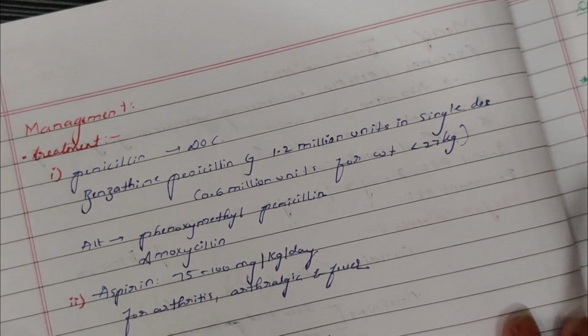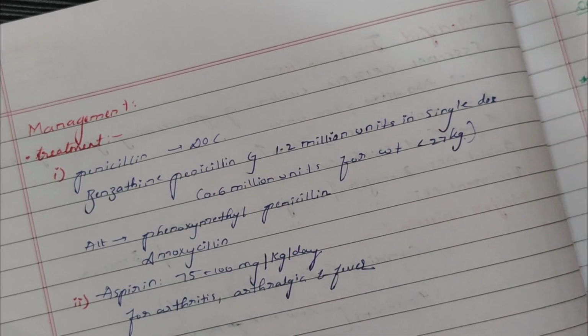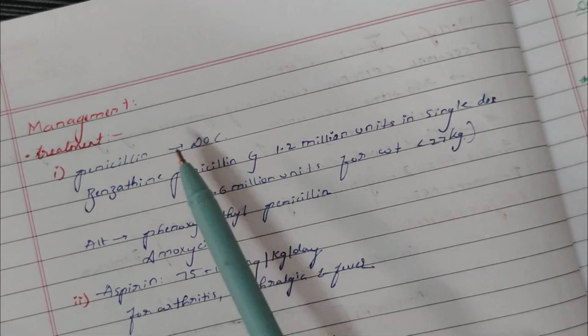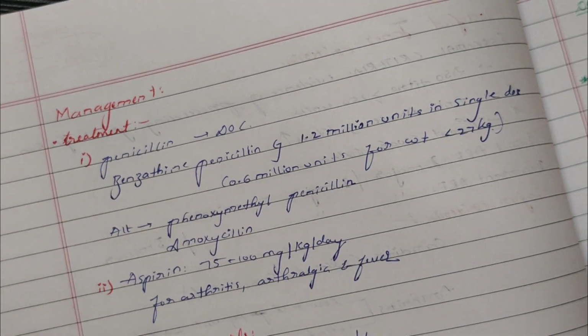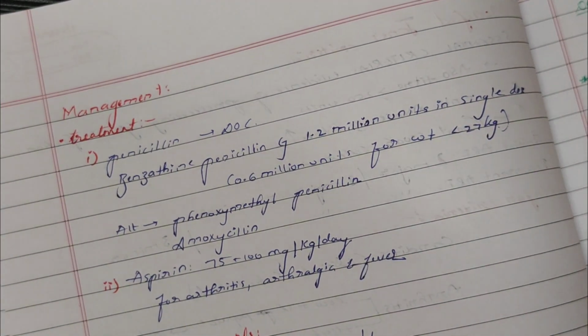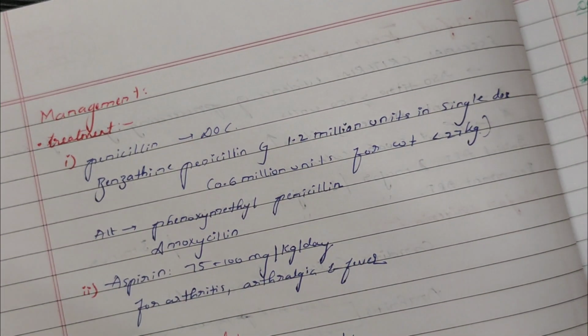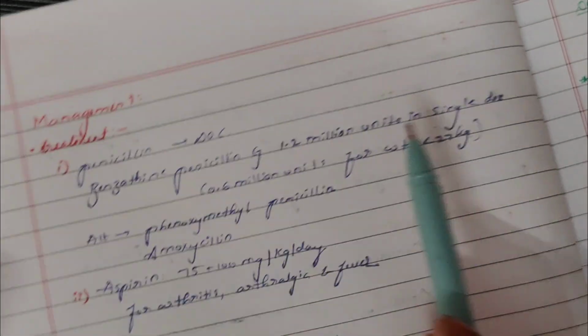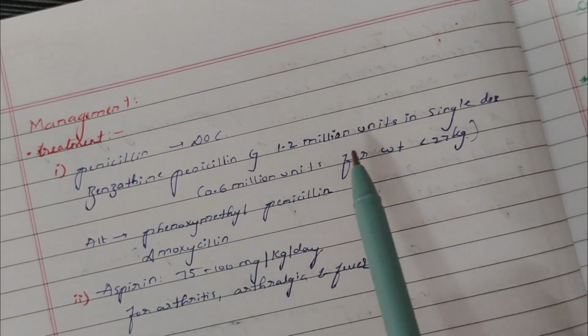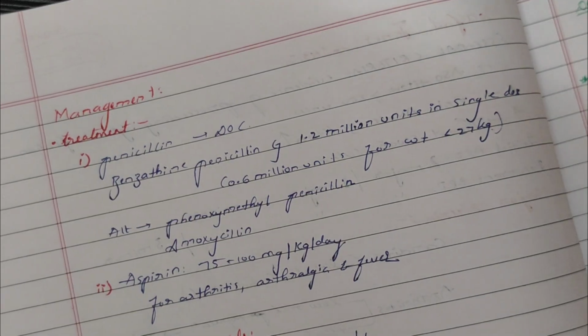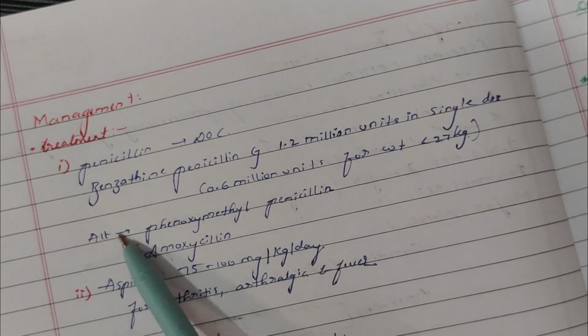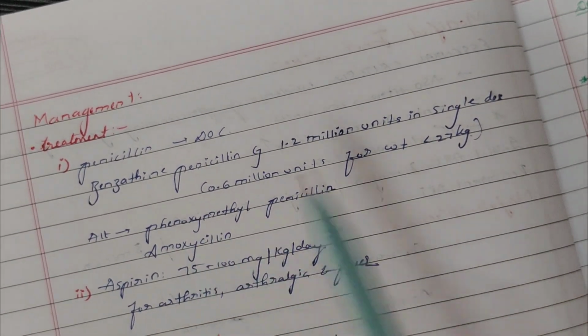Coming to the management, the treatment part, the drug of choice over here is penicillin. We have been reading this for acute rheumatic fever since our childhood, at least since intermediate, that penicillin is the drug of choice. Benzathine penicillin G, that is 1.2 million units. If you write benzathine penicillin G, there is no need of writing the dose unless they have asked. And the alternative is phenoxymethyl penicillin or amoxicillin.